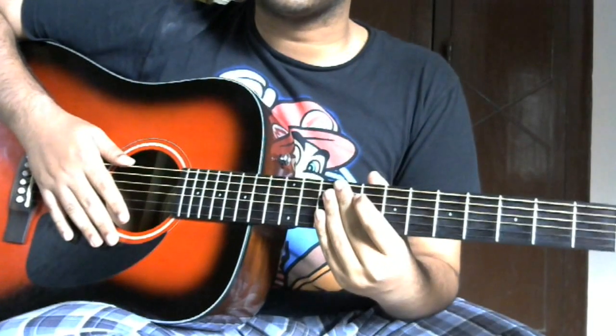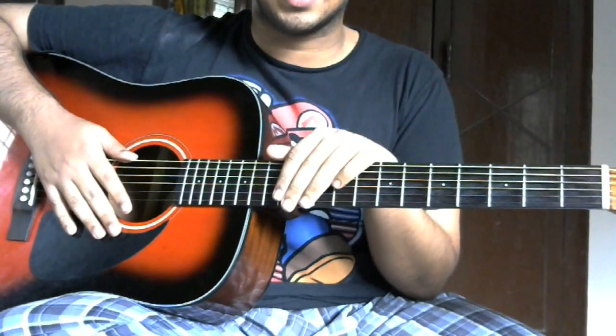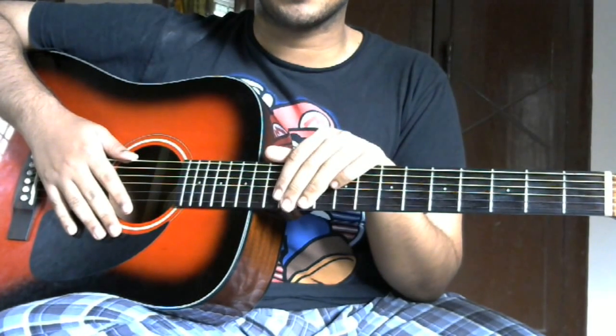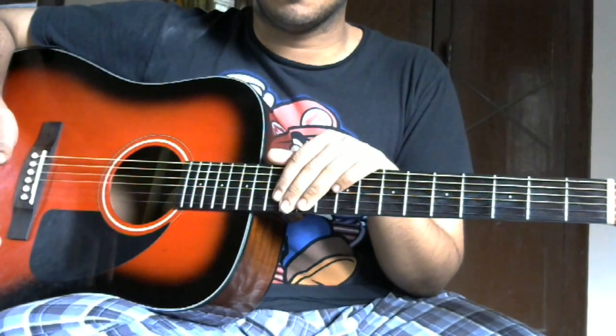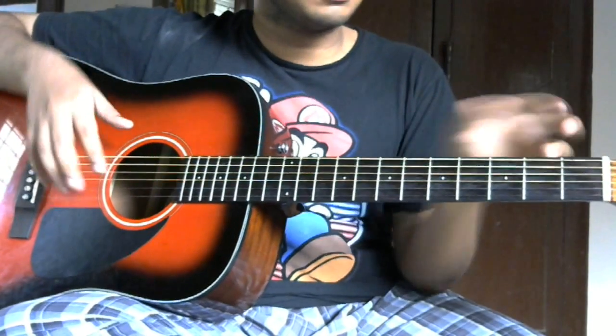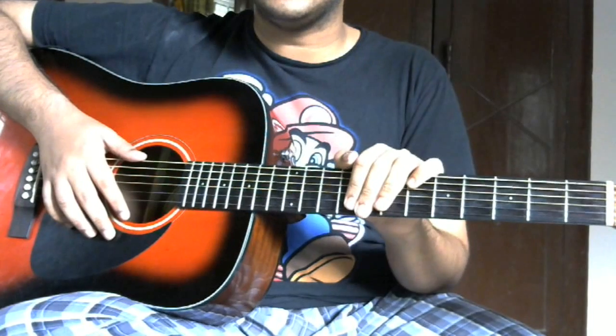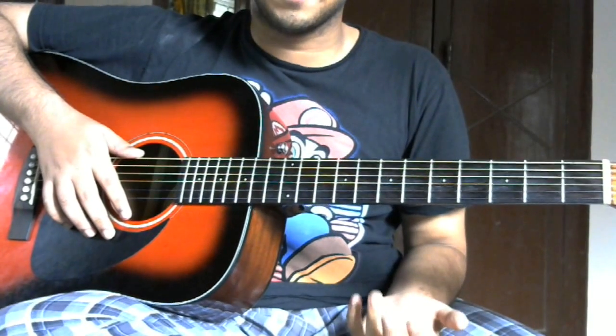So that's the intro of Thalli Pogathey. The intro is definitely not played on a guitar. I don't think there's any guitar, acoustic or electric, in the original track. So I think it's played on a synthesizer. So you can play the intro on the guitar, provided that you play the higher voicings of the chord.